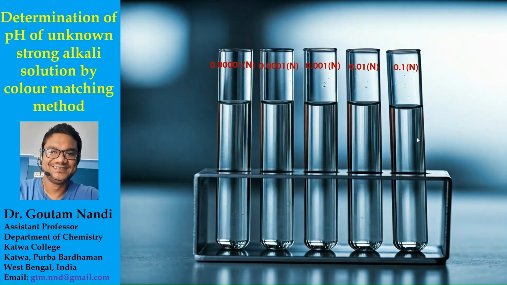Suppose here 10 milliliter of solutions are there. So the first test tube is 0.1 normal, this one 0.01 normal, and at the last 0.0001 normal.